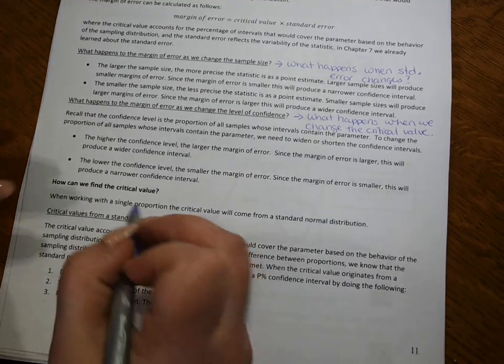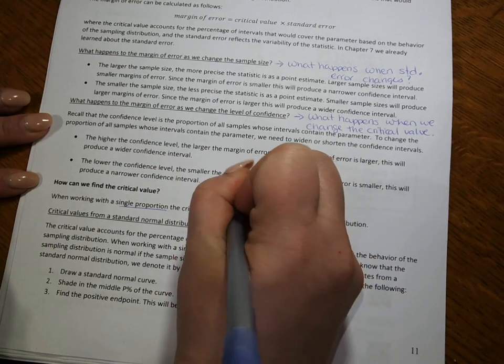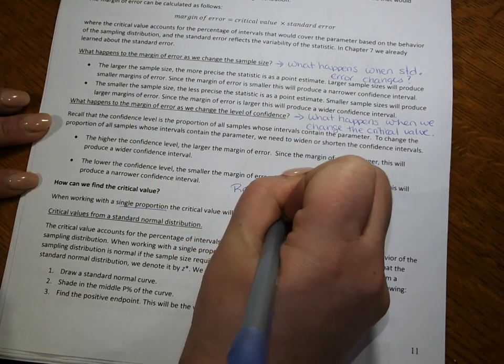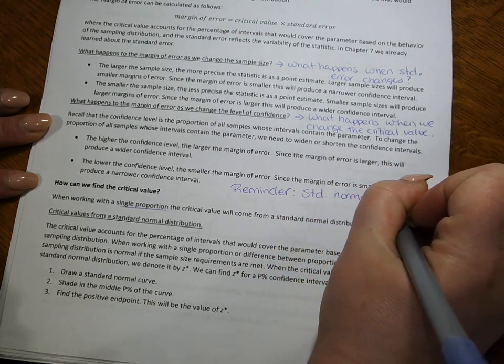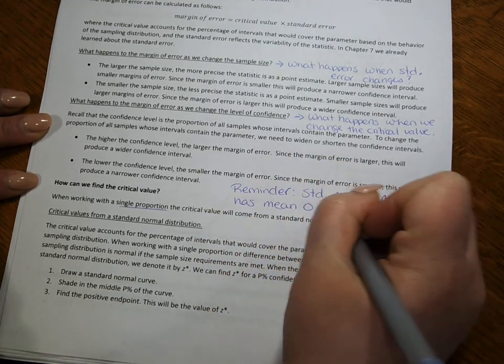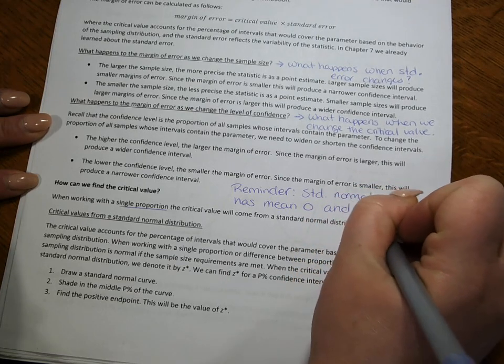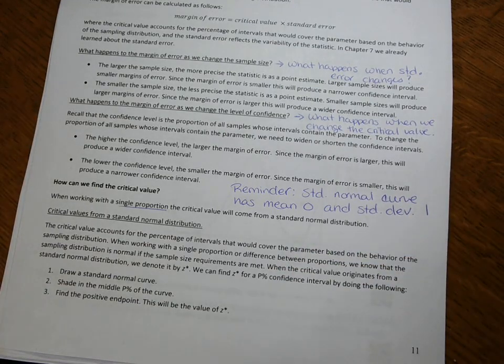So when working with a single proportion, and notice this is dependent on working with that single proportion, the critical value will come from a standard normal distribution. And so this is one of the reasons it was so important we talk about standard normal distributions earlier in the course. And so as a reminder, a standard normal curve has mean 0 and standard deviation 1. So we're going to look at how to find critical values from a standard normal distribution.